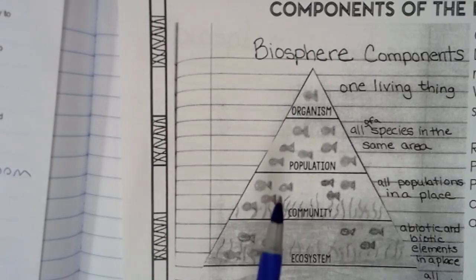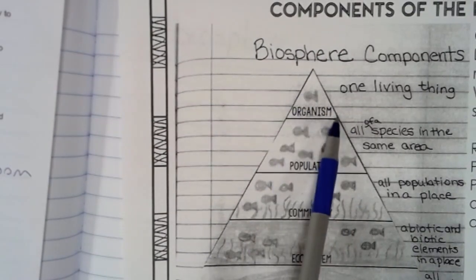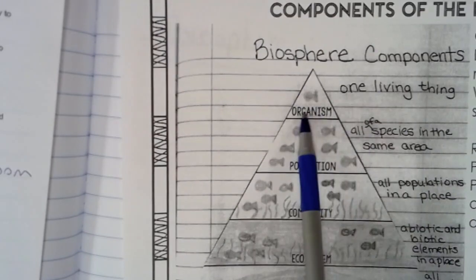In the top section, you're going to put one little fishy and call it an organism. Out to the side, label that as one living thing. An organism is one living thing.